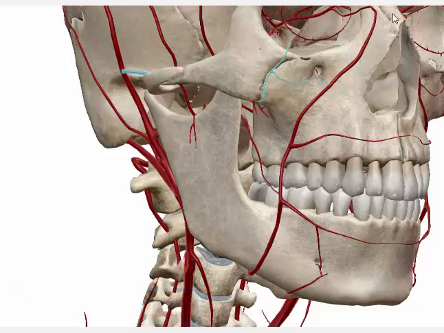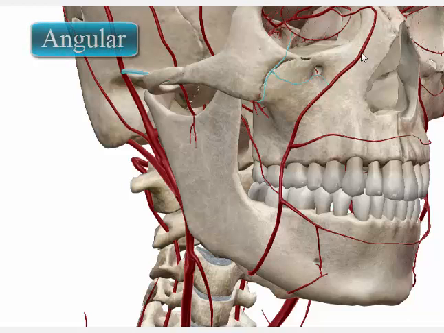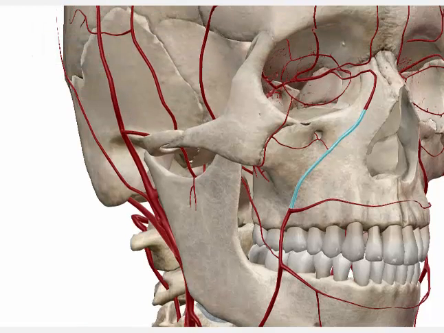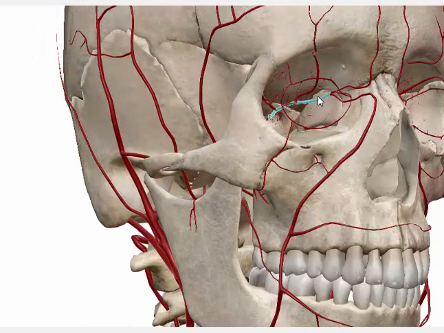They are not marked here. In the medial angle of the eye, it terminates as an angular artery, which anastomoses with the ophthalmic artery, a branch of the internal carotid artery inside of the orbit here.